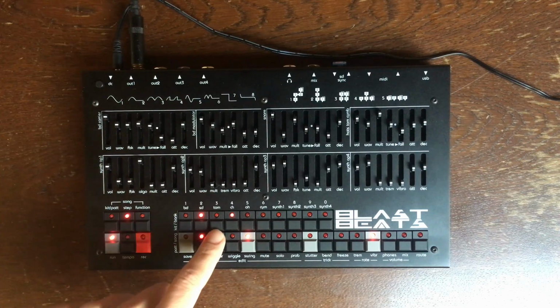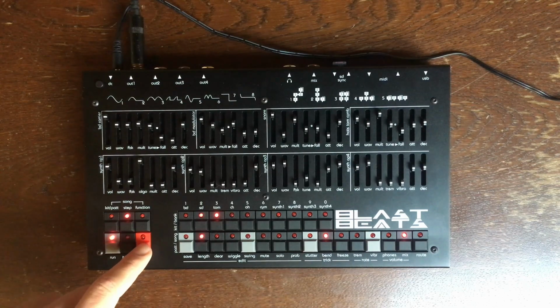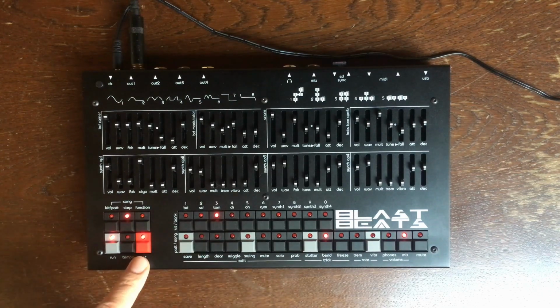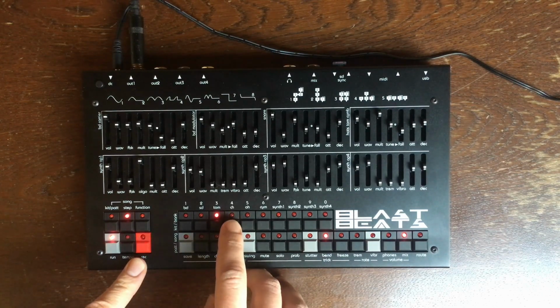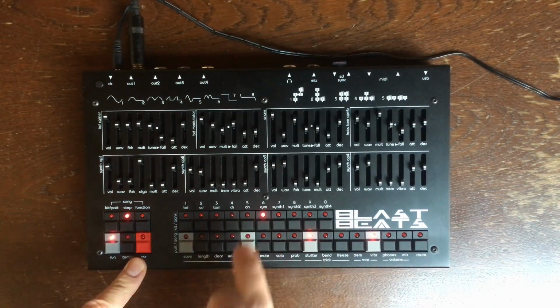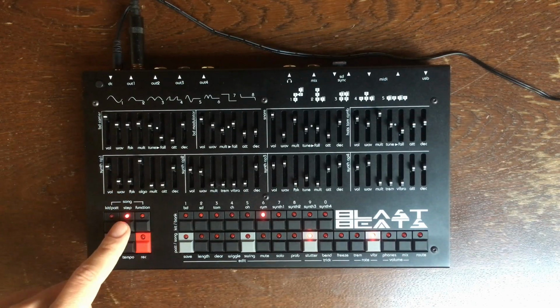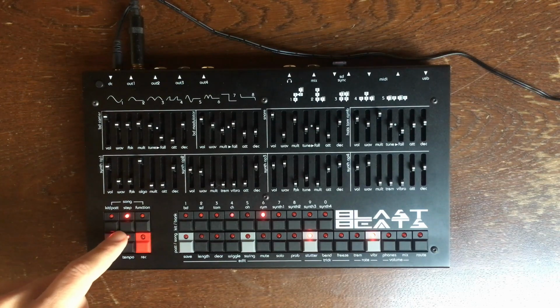Now we can add some variation. We can actually, if you rec it like this, you can add stuff on the fly like this. You can hear.